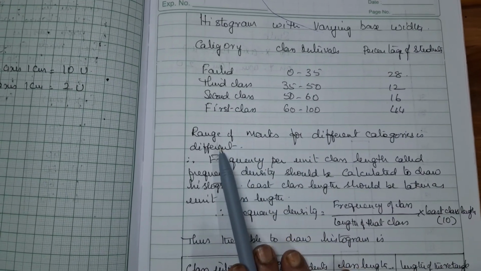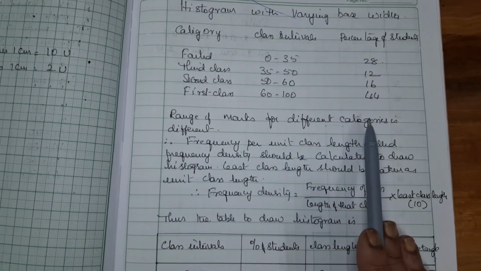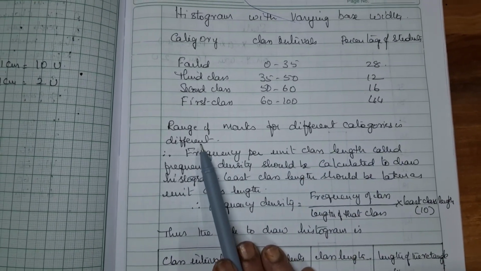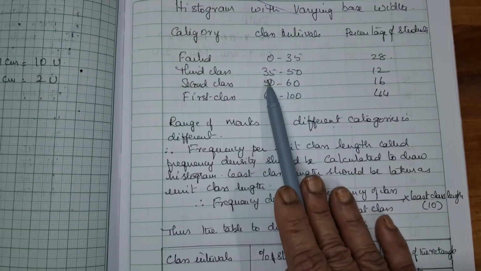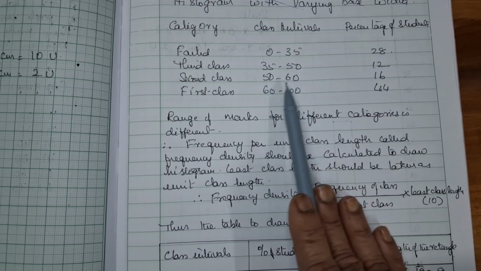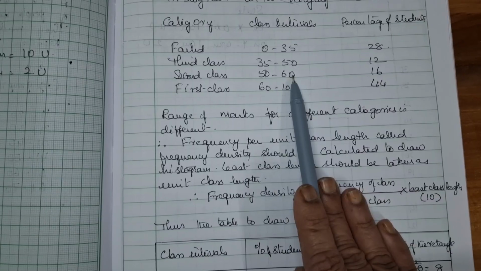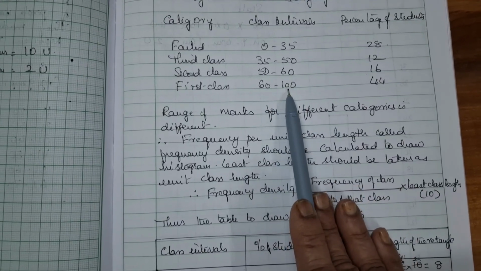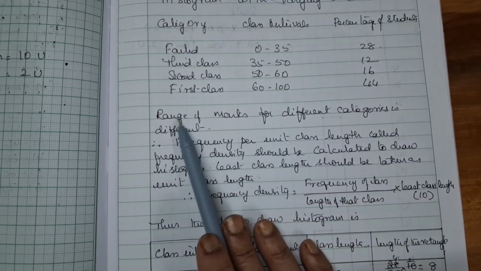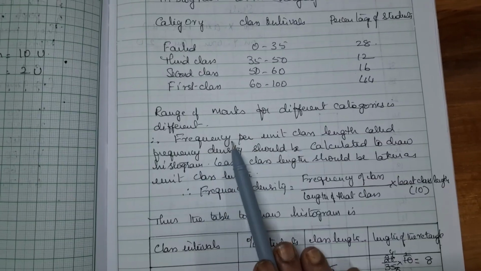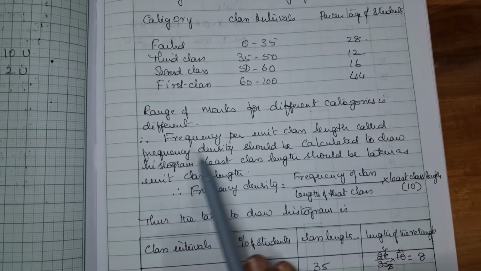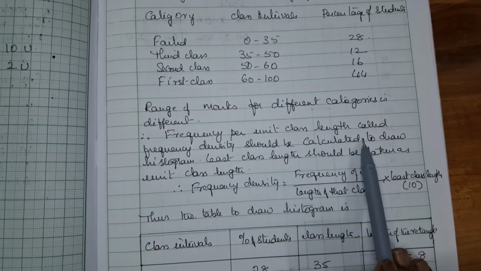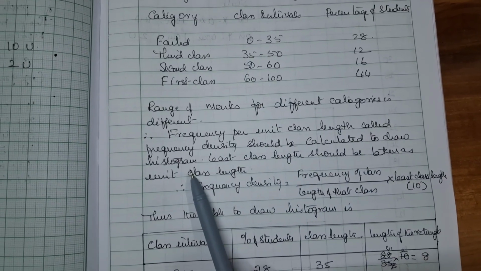This is the result of an examination. Now here you see, children, the range of marks for different categories is different, because here you see 0 to 35, here 35 to 50 means 15 marks, here 50 to 60 means 10 marks, 60 to 100 means 40 marks. So there is a difference in the range. So frequency per unit class length, called frequency density, should be calculated to draw the histogram.